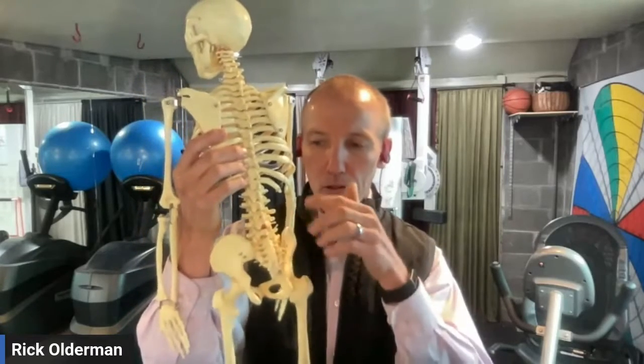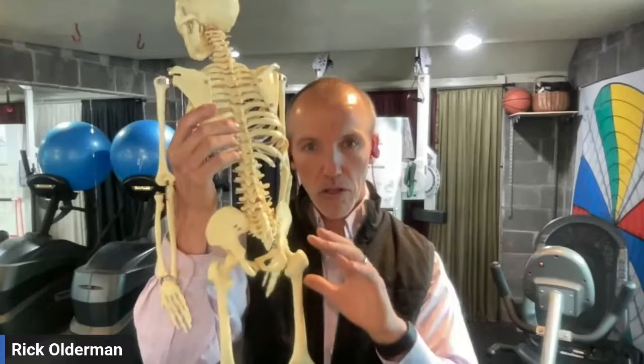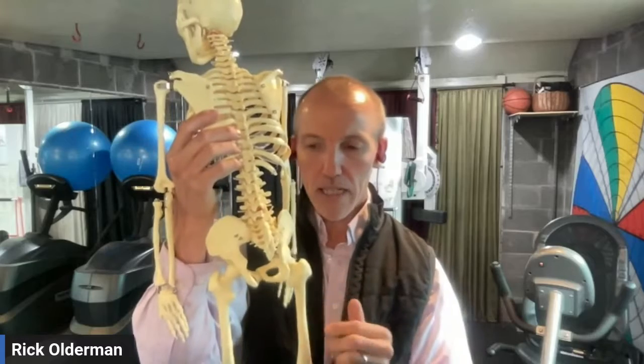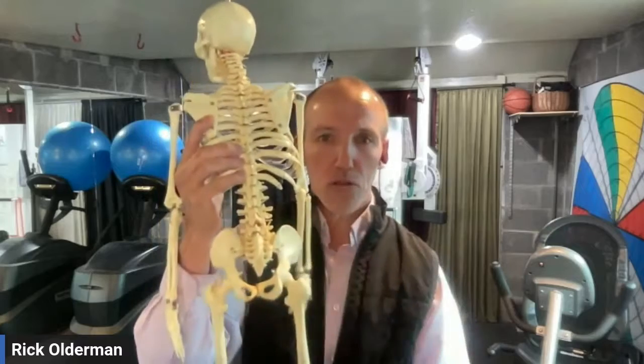So sciatica is just referring to some irritation of either the roots of the sciatic nerve as they're exiting our spine, or some other type of compression or irritation of the sciatic nerve after those roots have left our spine. And it could be both too. So it's really a broad term for any kind of pain related to the sciatic nerve.